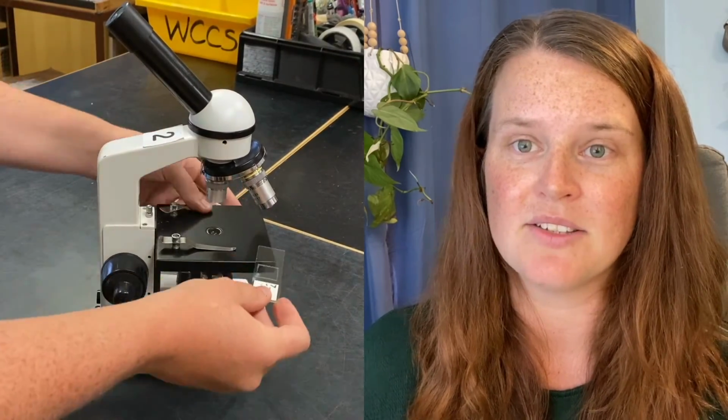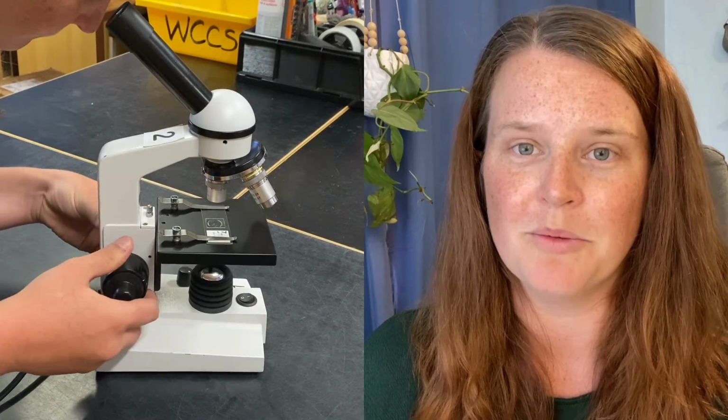So, to set up your microscope, you first ensure that it is plugged in and placed on a flat surface. Ensure that the stage is completely down and the objective lens is set to the smallest lens. Place the slide on the stage flat, ensuring that the sample is over the hole in the stage. Secure with the stage clips. Turn on the lamp and adjust to a moderate brightness.